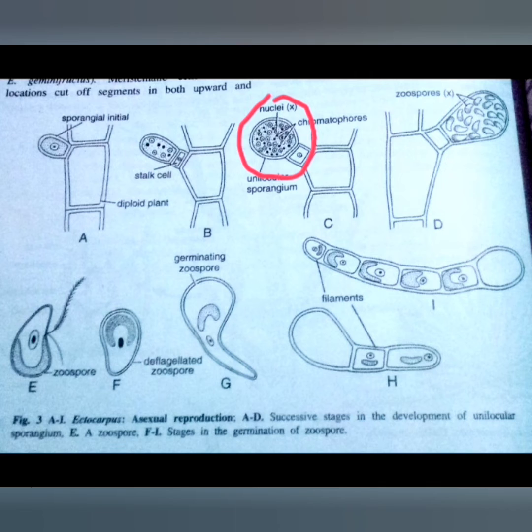But the protoplast of the sporangium will start dividing into as many segments as the number of nuclei. Suppose, just as an example, there are 50 nuclei, then the protoplast will form 50 segments in order to separate these nuclei. And each segment metamorphoses, or develops, into a pyriform uninucleate zoospore. You can see here pyriform meaning pear shaped, pear shaped uninucleate zoospores.